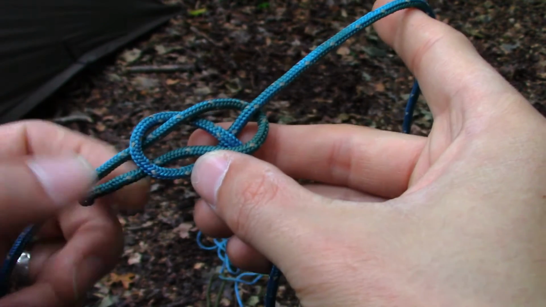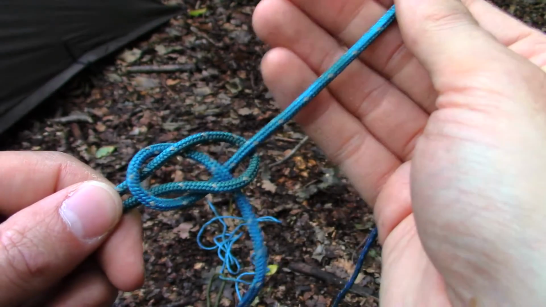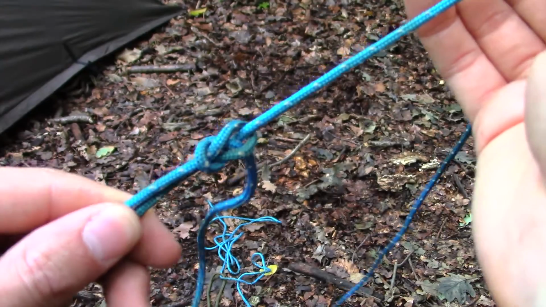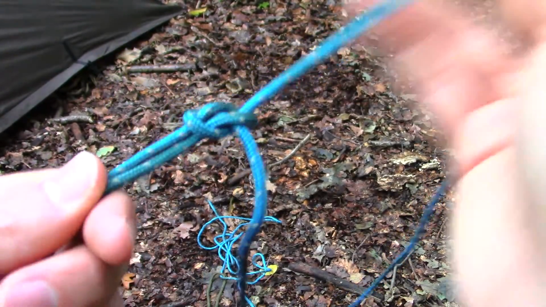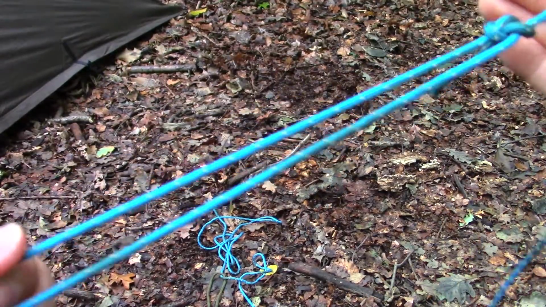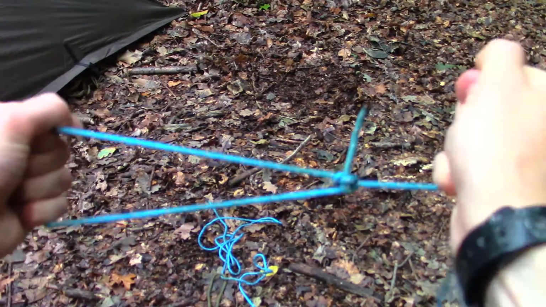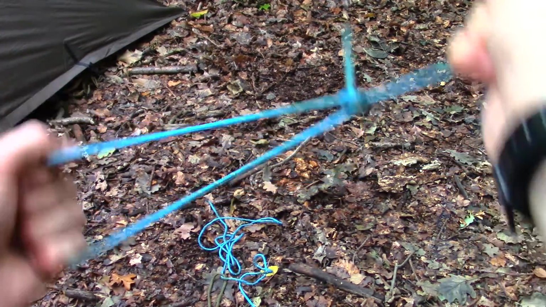So I take the rabbit, I take his tail, hold those together in one hand, I hold the tree in the other hand, and I pull. And that is the bowline. Now you see, that's the loop that we're trying to create. That's the loop. Doesn't matter how hard I pull, that loop is not going to come out.